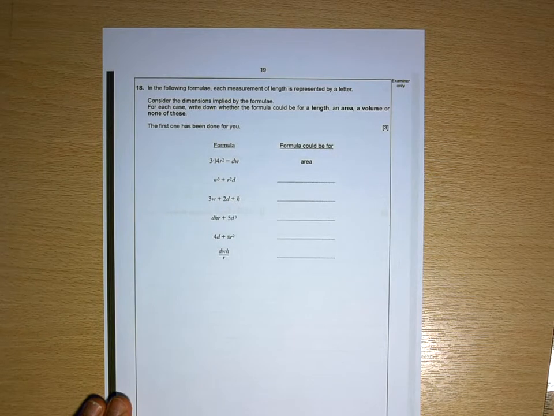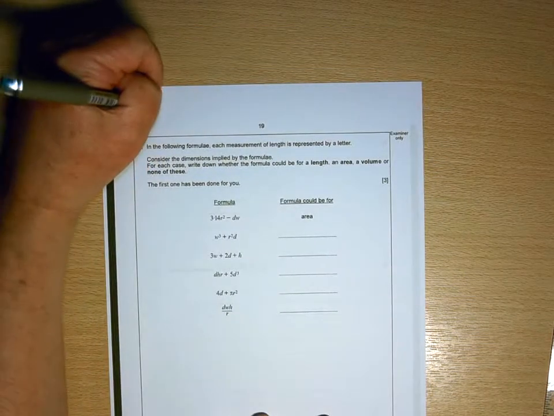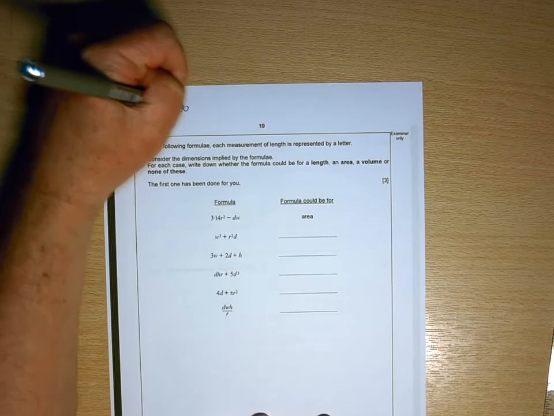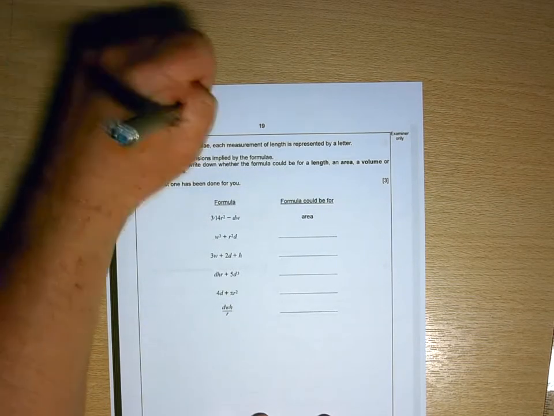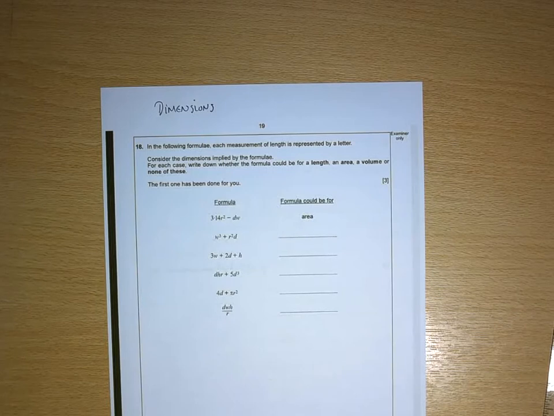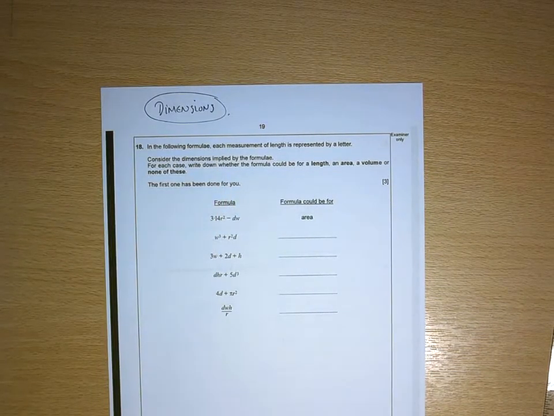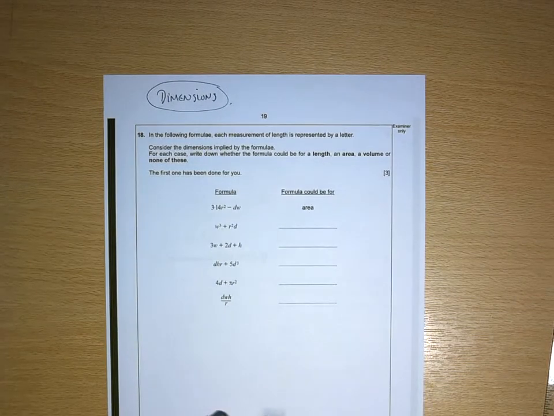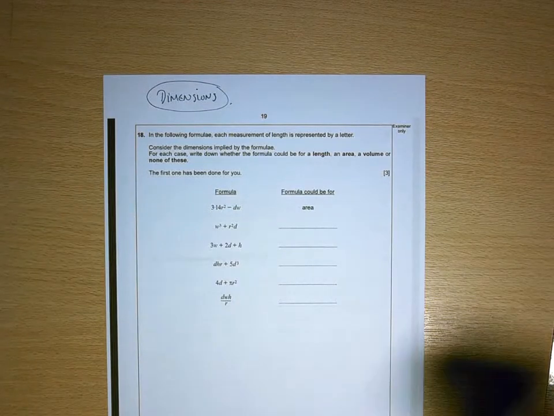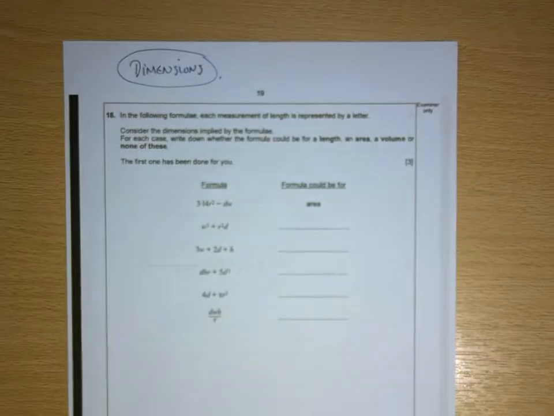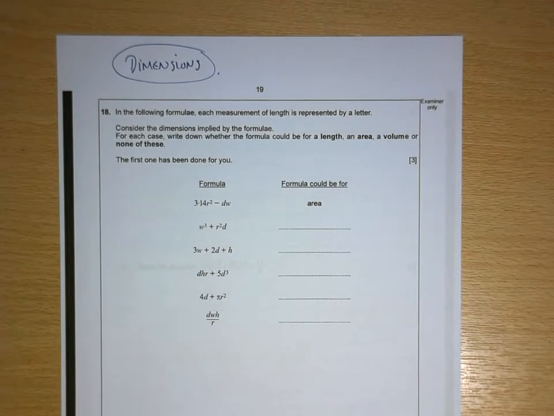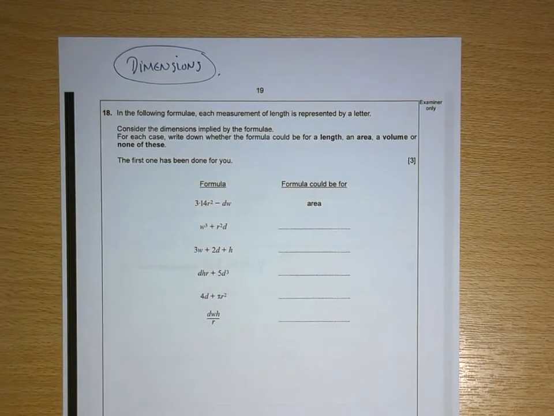Question 18. Okay, so these are dimensions. Again, grade B. We haven't covered them in class yet. And basically what you're doing is trying to determine whether these formulas are going to potentially give you a formula for an area, a length, a volume, or nothing at all.